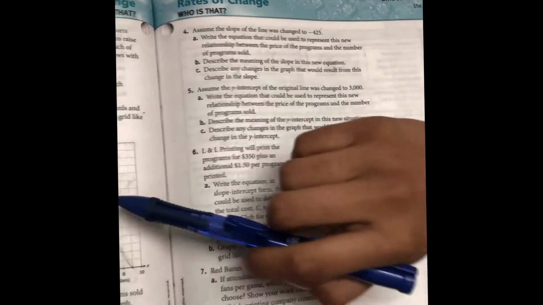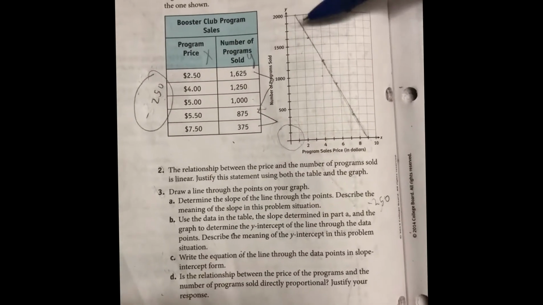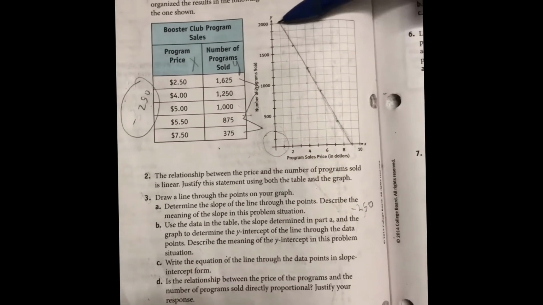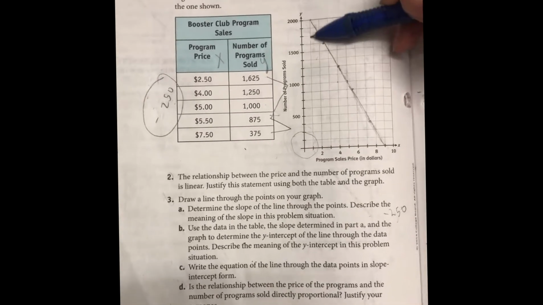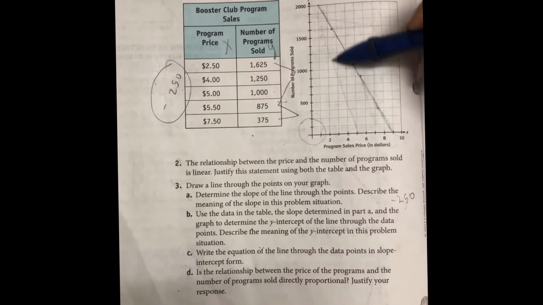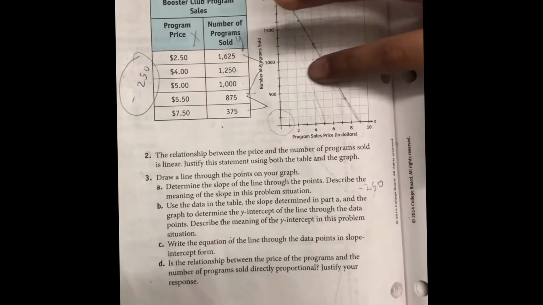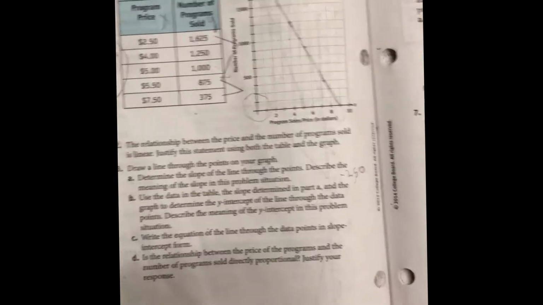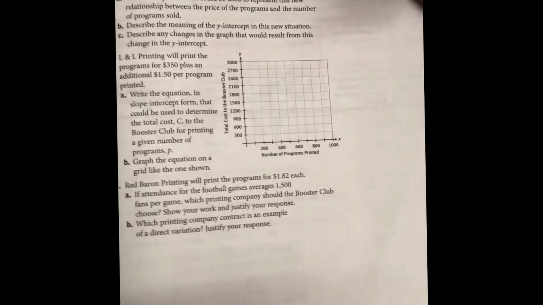So let's go back to the graph here. The graph would look more vertical than this. So the graph would be more kind of like this. I'm just going to do a rough sketch. I don't know if it's correct or not, but this is more vertical than this one. So it's going to be more vertical than the line we drew here. So let's move on to number 5.